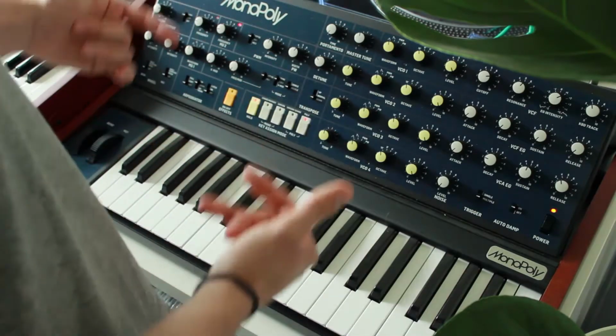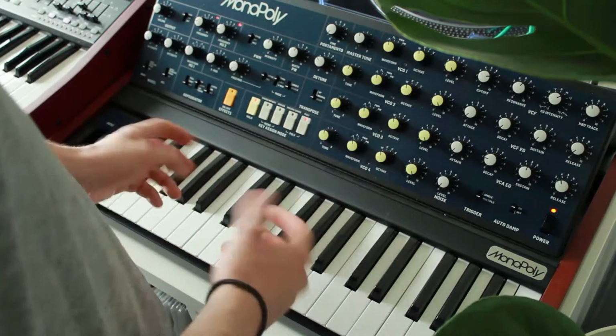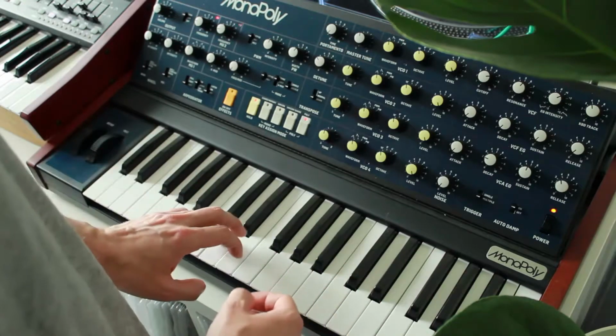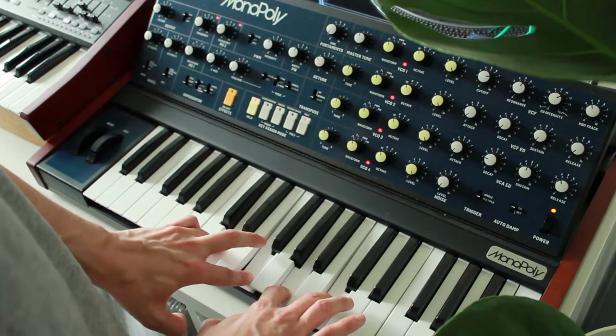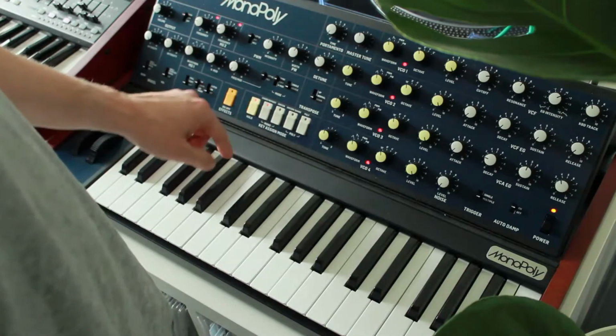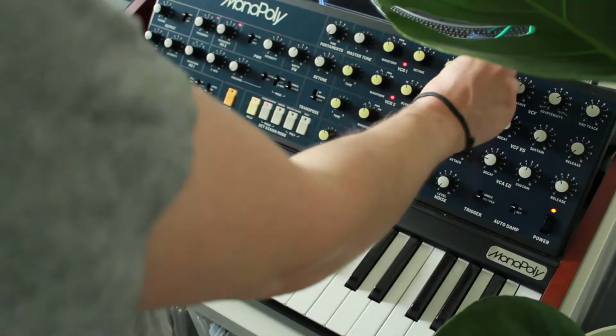So let's get back to that chord. So to make a chord and let it stay in chord memory, this is what I do. I press hold and poly and just play the chord. Holds it, press chord memory. And there you have the chord from before.